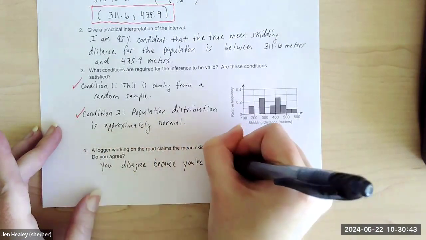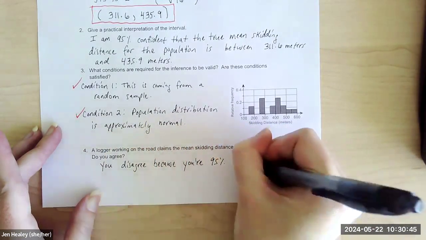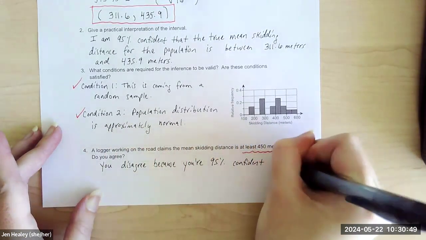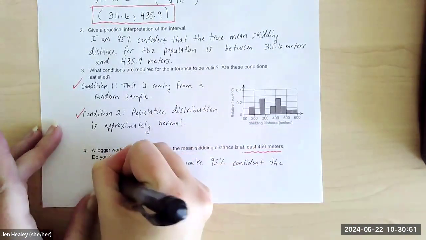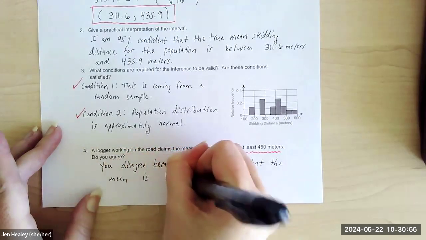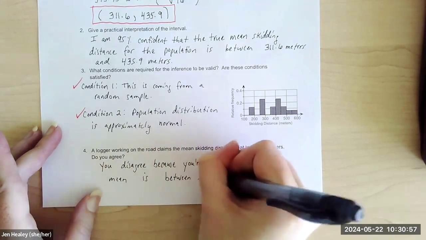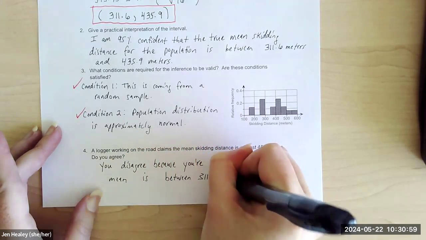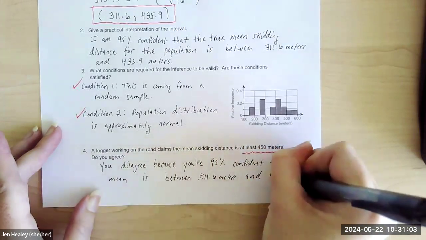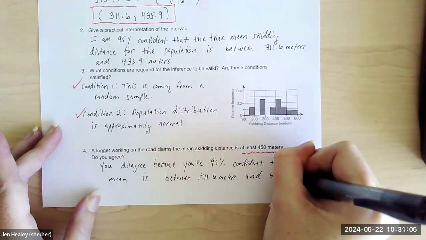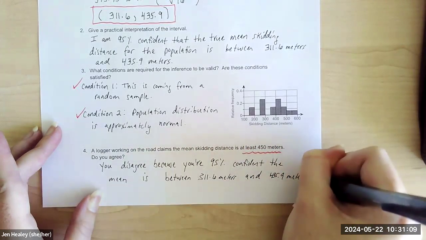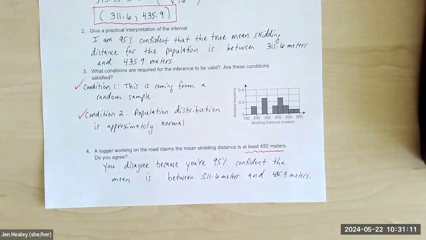you're 95% confident the mean is between 311.6 meters and 435.9 meters. That's why.